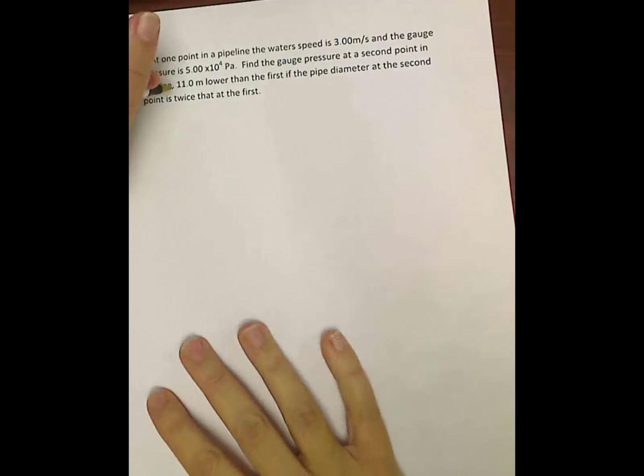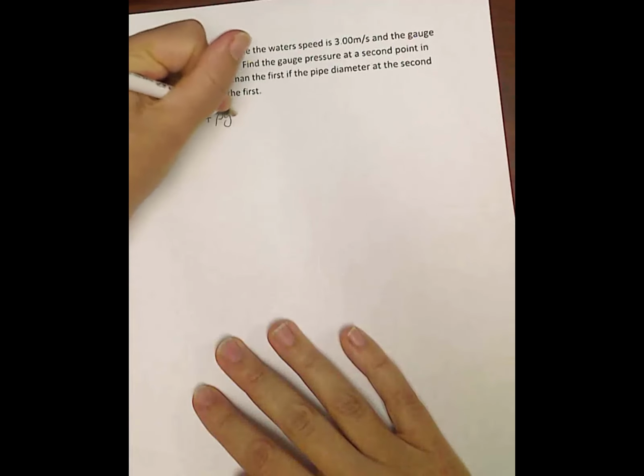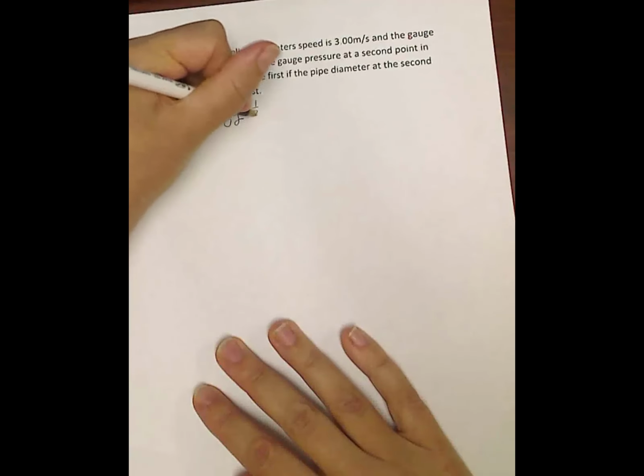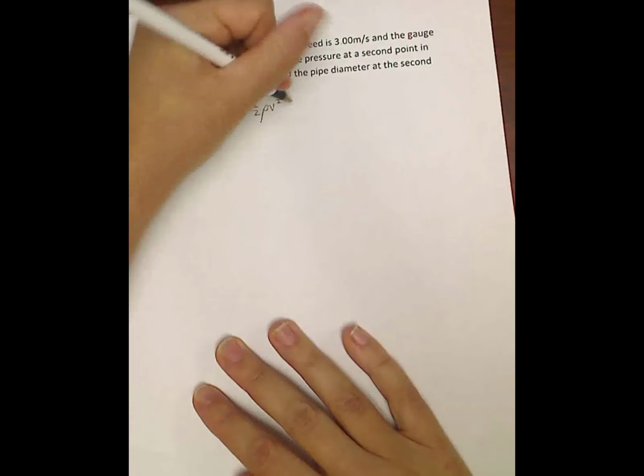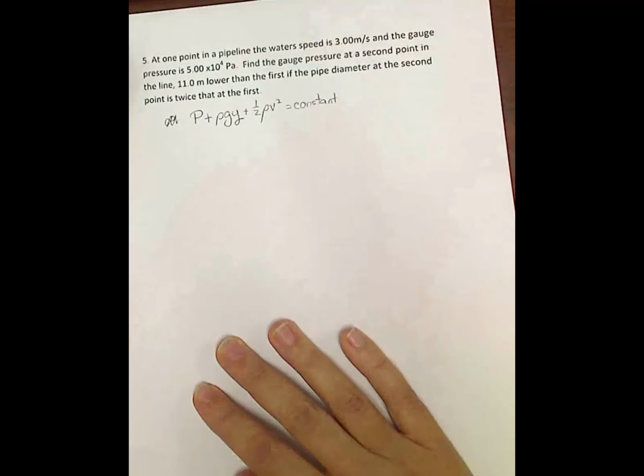All right, last kind of question involves Bernoulli's law. So Bernoulli's law says that at any point in a pipe, this product is constant. So we got the pressure plus rho g y, plus 1/2 rho V squared is equal to a constant. Remember we said in class this is like conservation of energy. This is potential energy, that's kinetic energy.